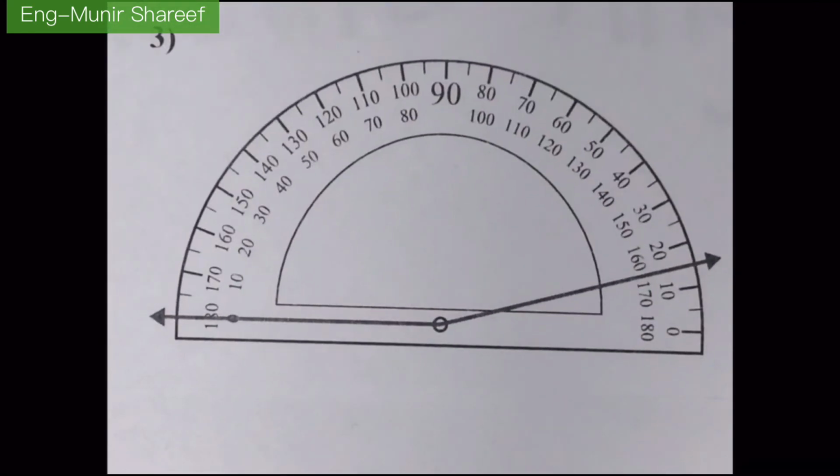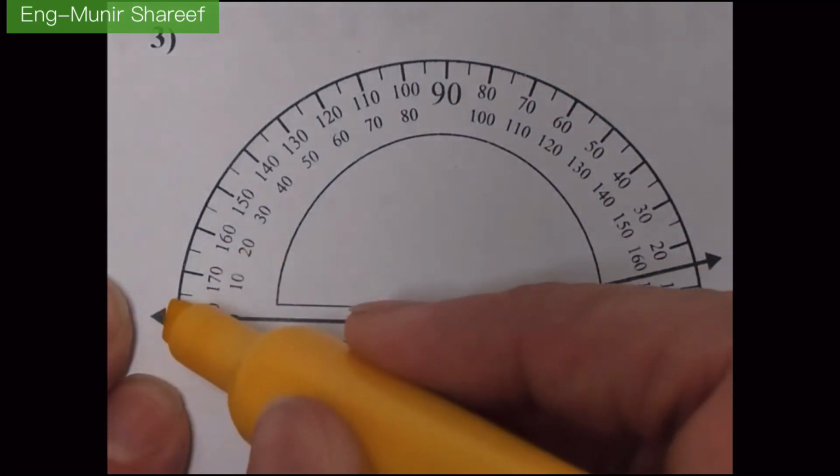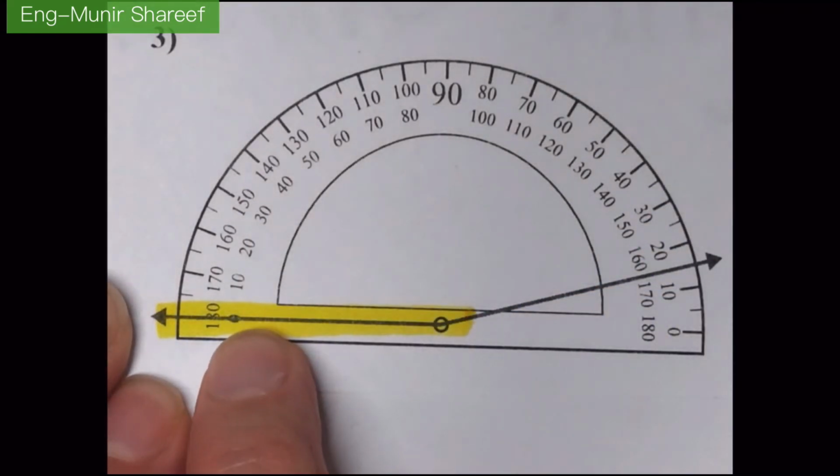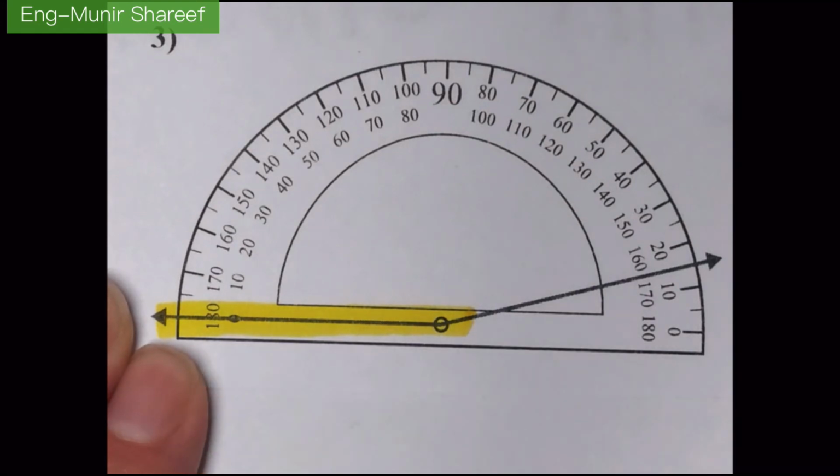Okay, this angle looks really wide open, so I'm thinking that this angle is obtuse, which means if I were to have to pick a big number or a small number, I'd pick a big number. I'm going to start over here where the angle starts at 0, and I'm going to count up by tens. Instead of counting out loud this time, I'm going to have you count.